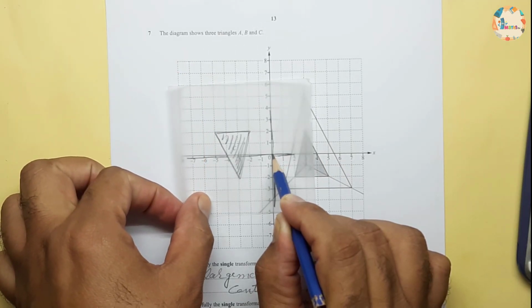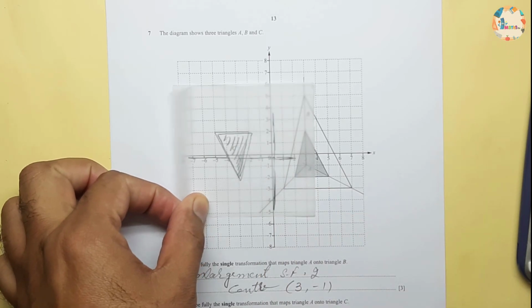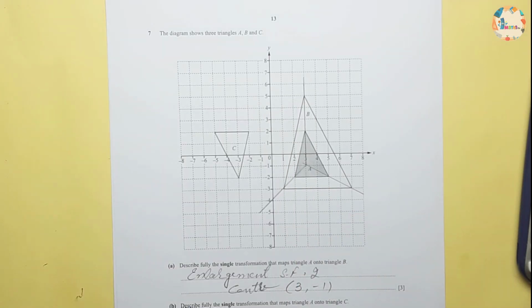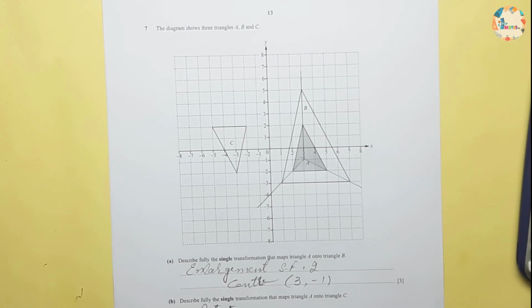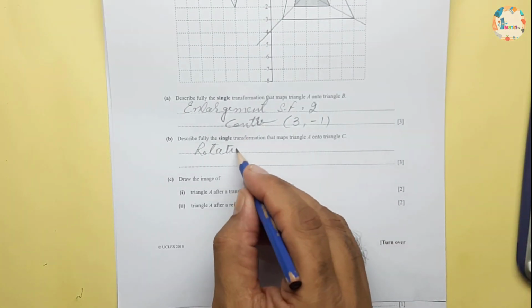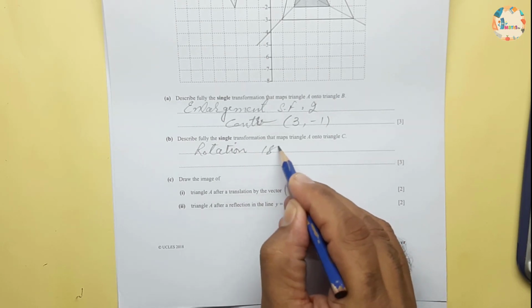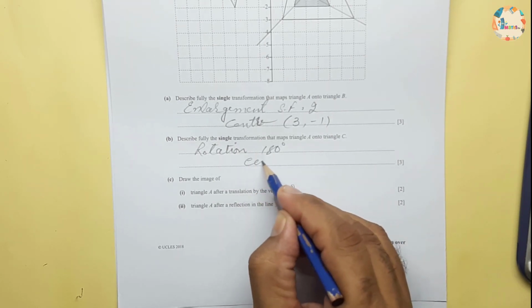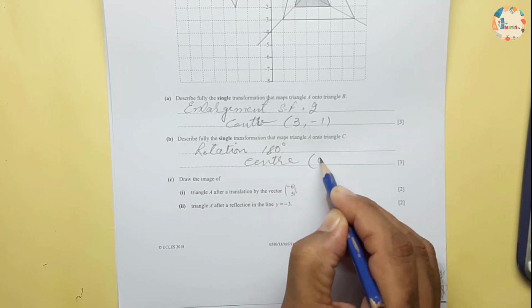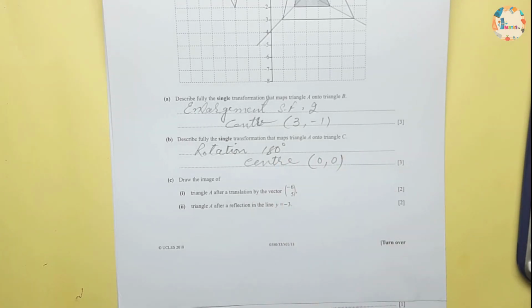So this is basically rotation, anti-clockwise or clockwise. 180 degree doesn't matter whether it is clockwise or anti-clockwise. So it is rotation. I will move the page so that you can see what I am writing as the answer over here. So this is a rotation and 180 degree, and center is 0, 0, because this is about origin.